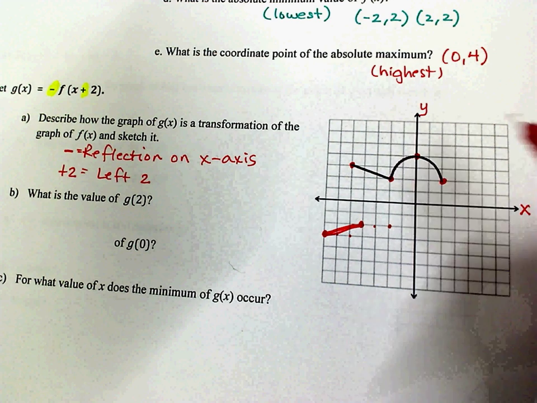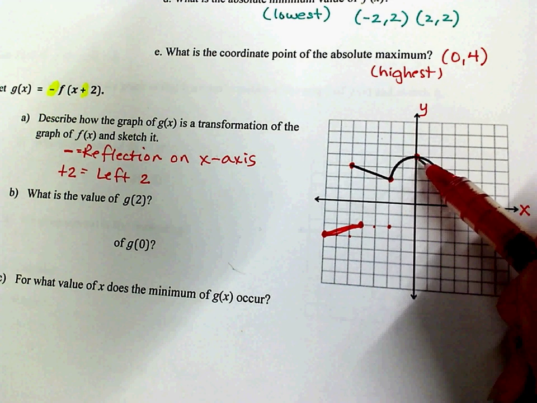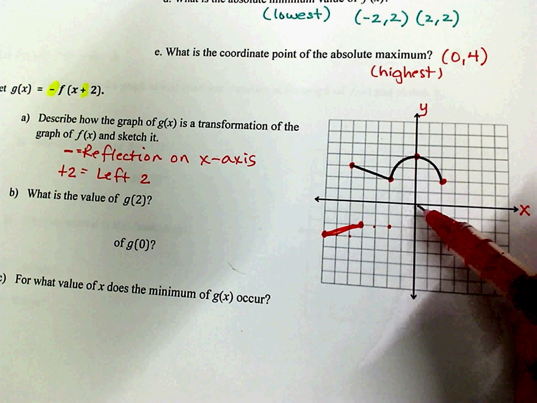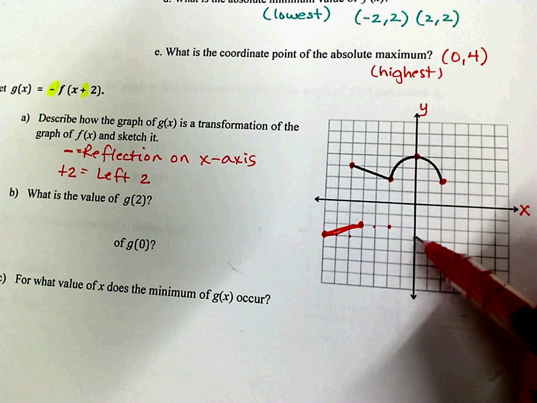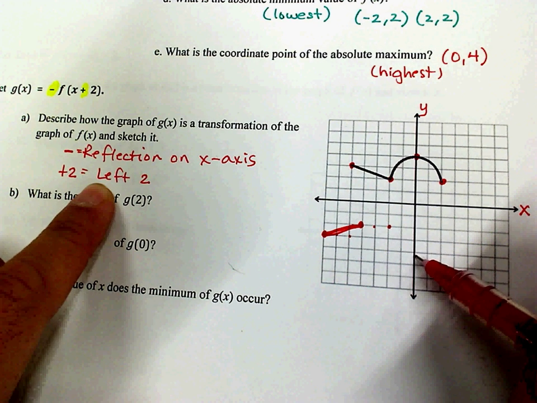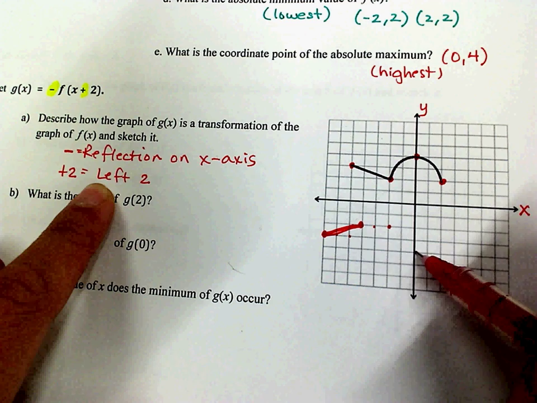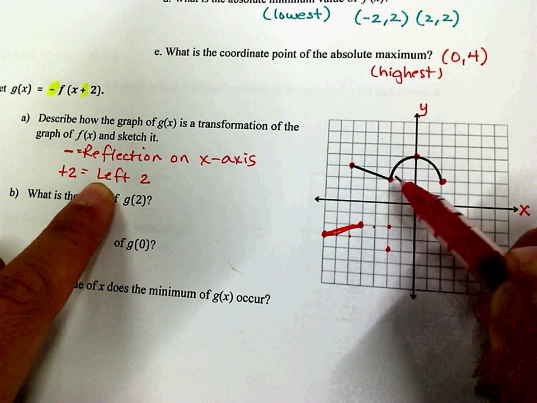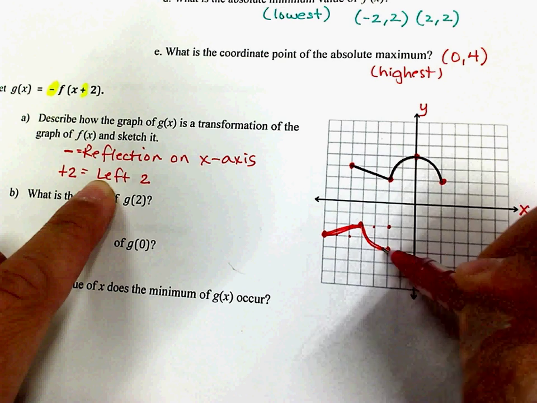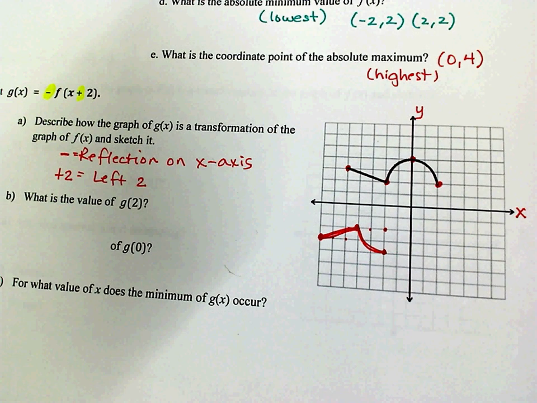Next part. That's the next important point, right? Instead of going up 4, I'm going to go down 4. 1, 2, 3, 4 from the x-axis. And then I move where? 2 places. To the 1, 2. You see how that curves? I'm going to curve it. You see how I'm starting to do that shape? I'm starting to curve it. Okay?